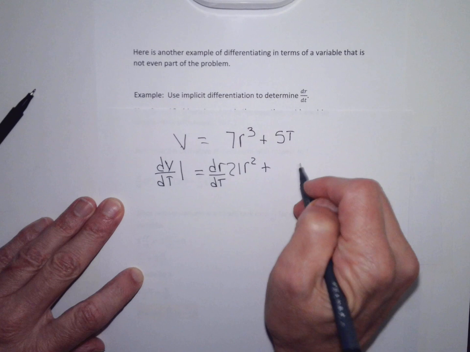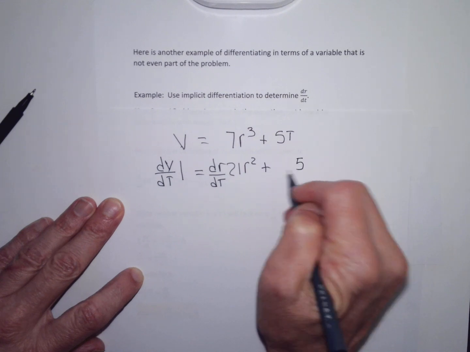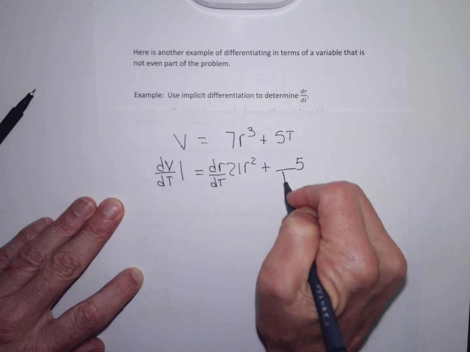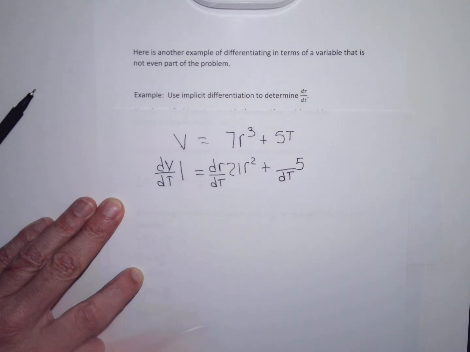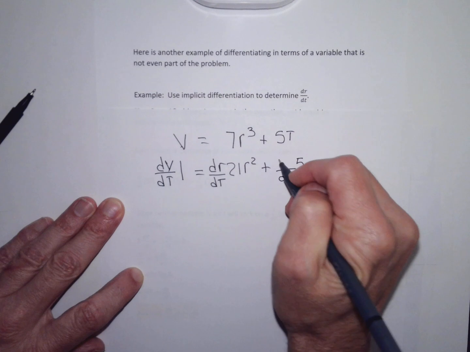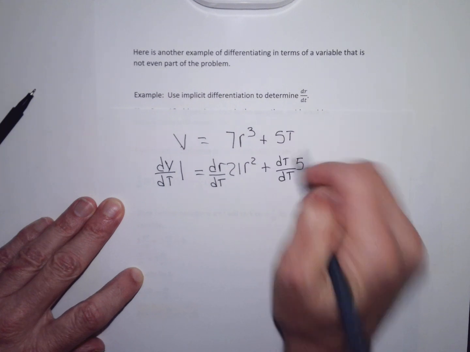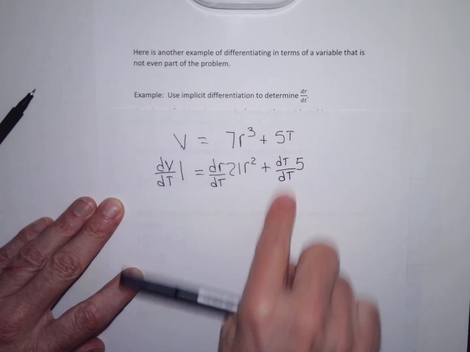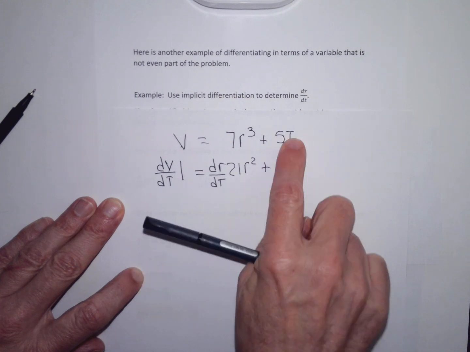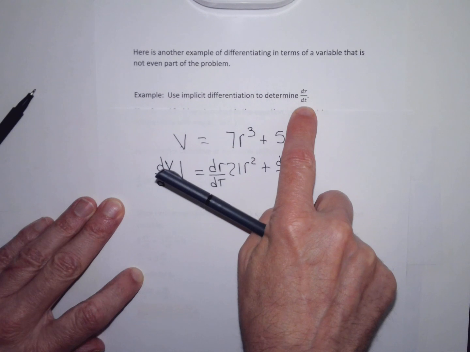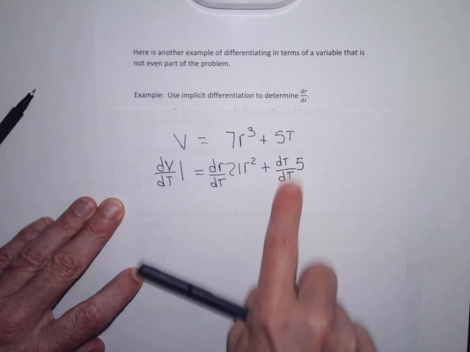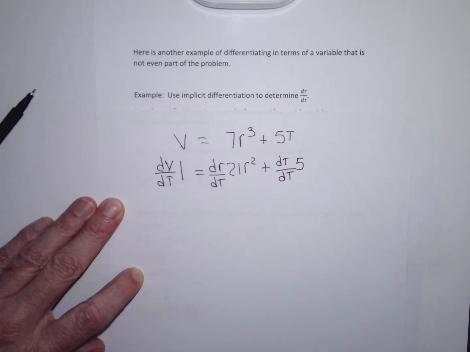Last derivative, the derivative of 5t would be 5. And if I want to be specific, I'm asked to take the derivative with respect to t, and the variable here is a t. So for this one, if I wanted to put the d part on it, it's d the variable that's in the problem, divided by d the variable that I'm doing the derivative in terms of. This piece is 1, so it wouldn't be necessary to solve for.